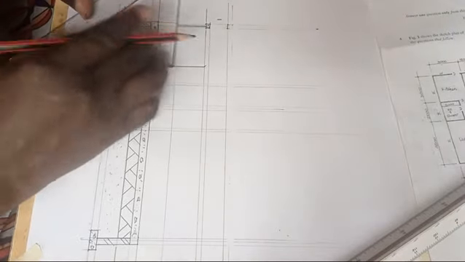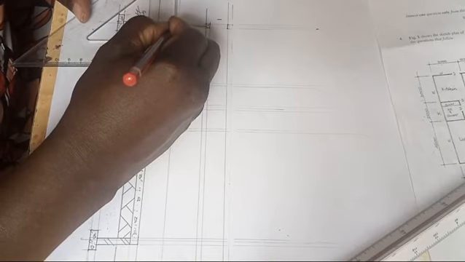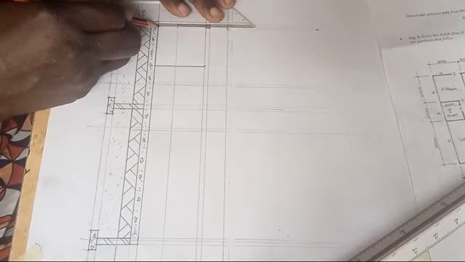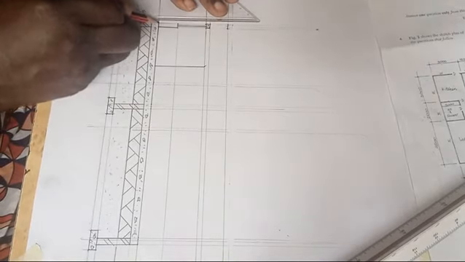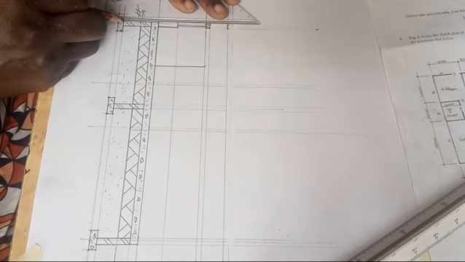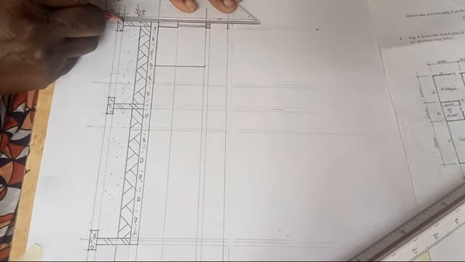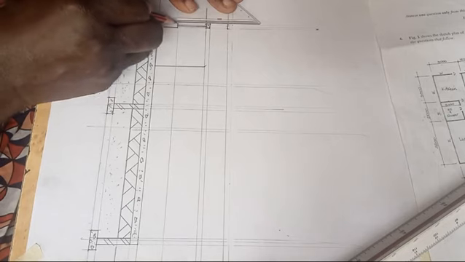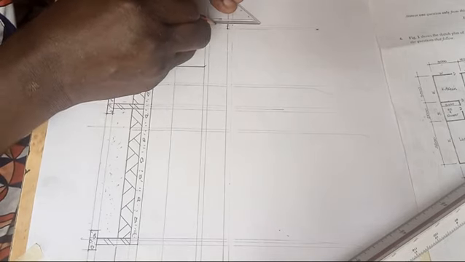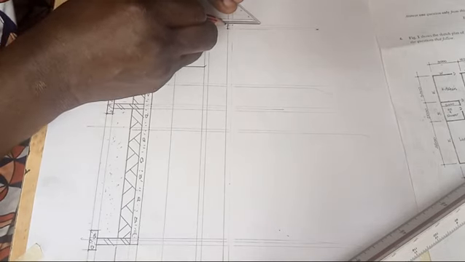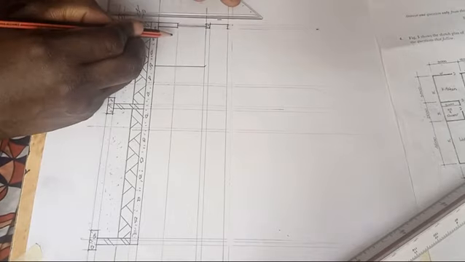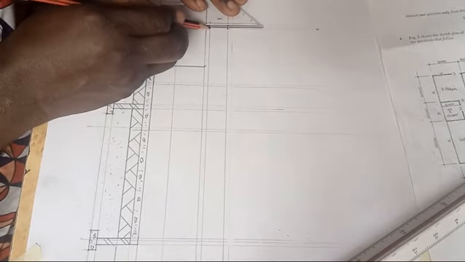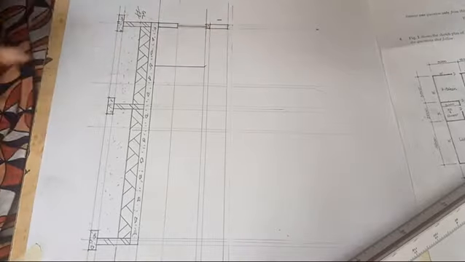So I'm sticking this one too. This one comes down. This one goes. This one goes up here. This place. This one goes like that.